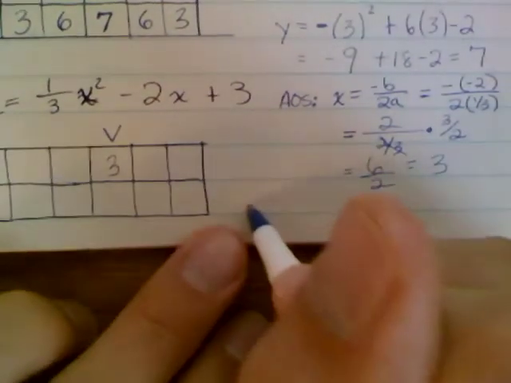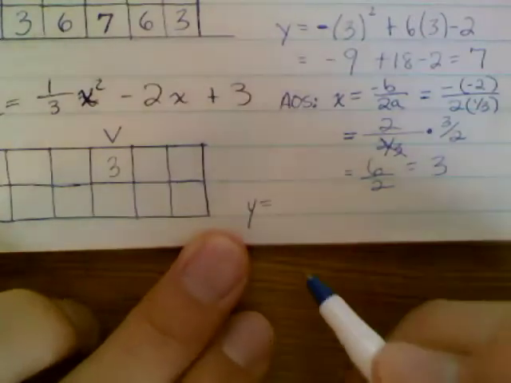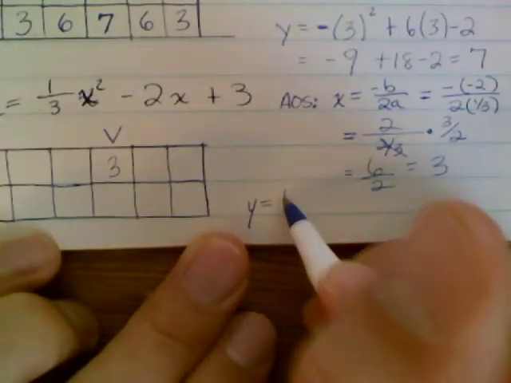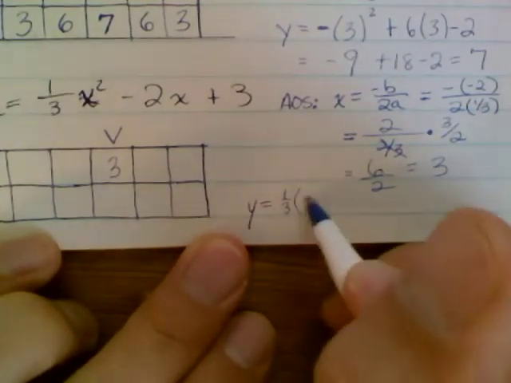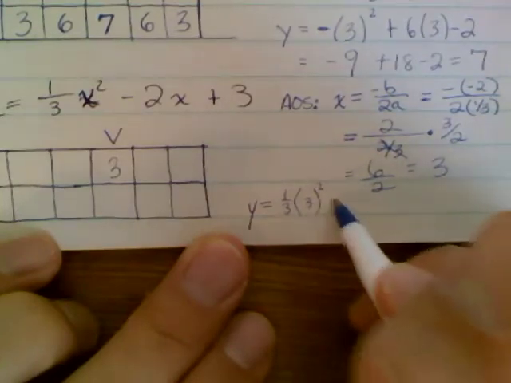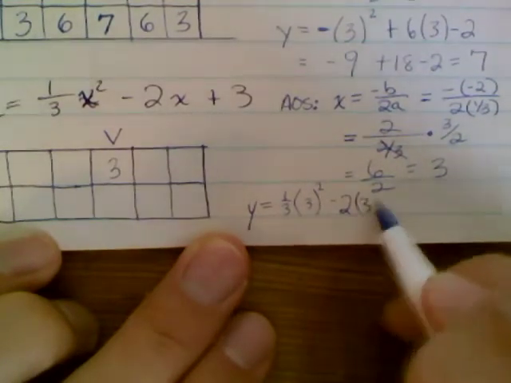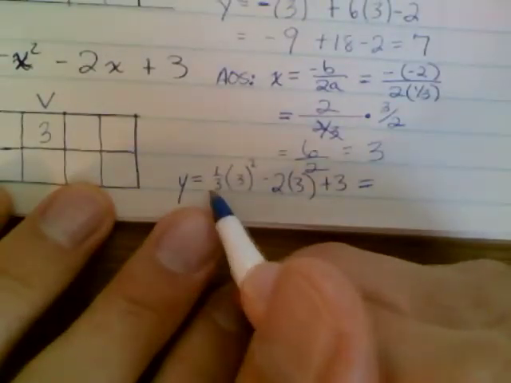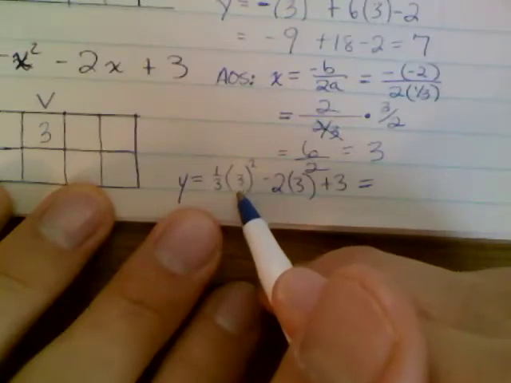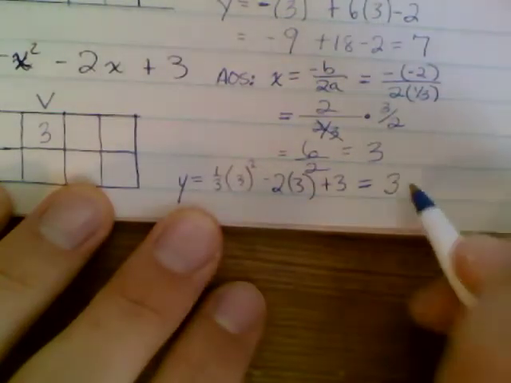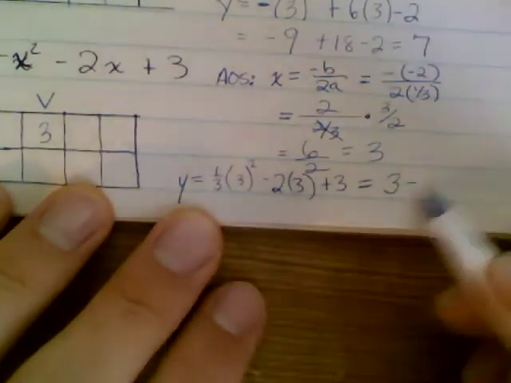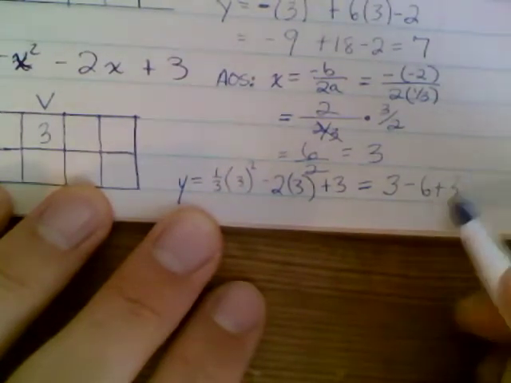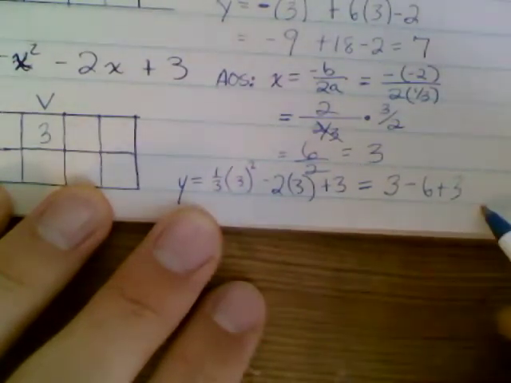And then from there, you have to find out what y is. So y equals 1/3 times 3 squared minus 2 times 3 plus 3. This is 1/3 times 9 is 3, minus 2 times 3 is 6, plus 3. 3 minus 6 plus 3.